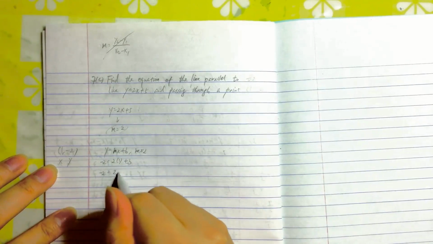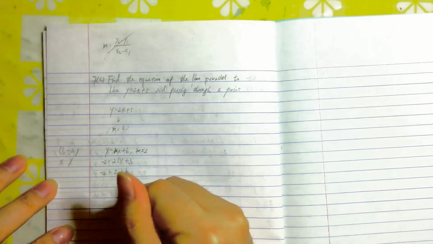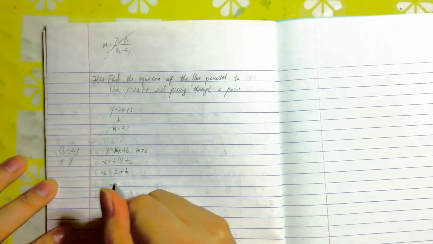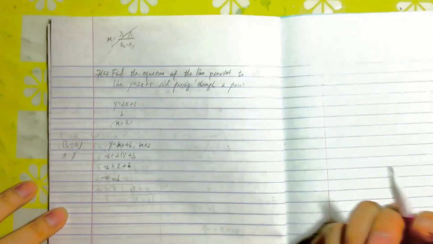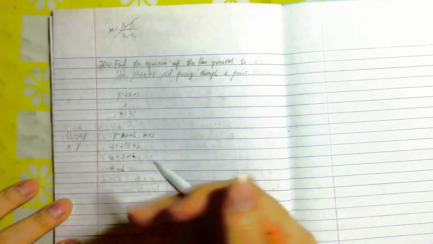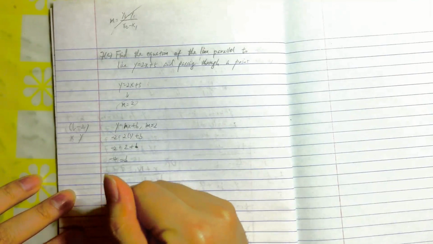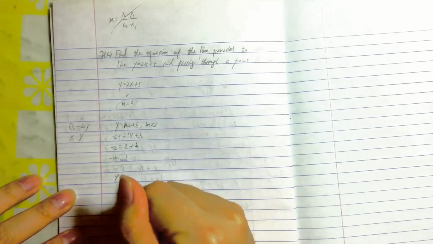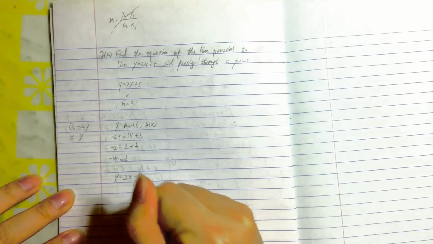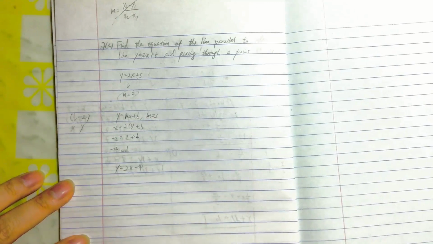2 times 1 is 2. Then I can subtract 2 from both sides. I get b equal to -4. Then plug in b, I can find the equation of the line. If I plug in b, I get y equal to 2x minus 4. That's the equation of the line.